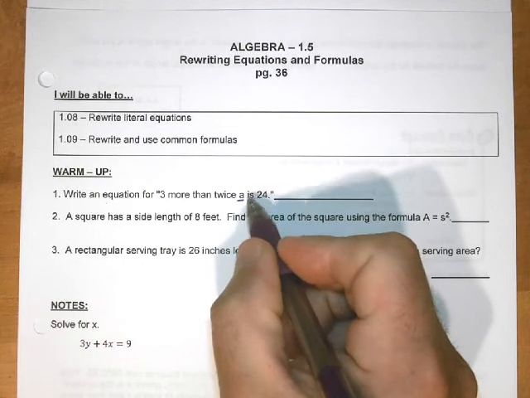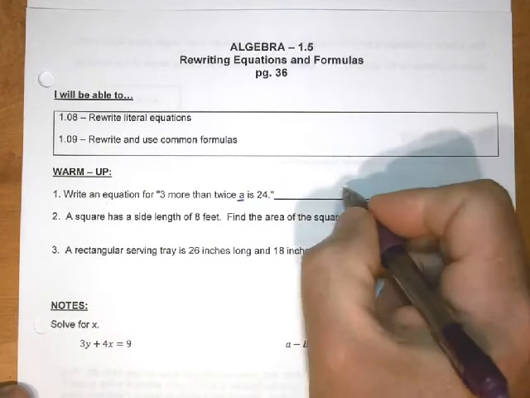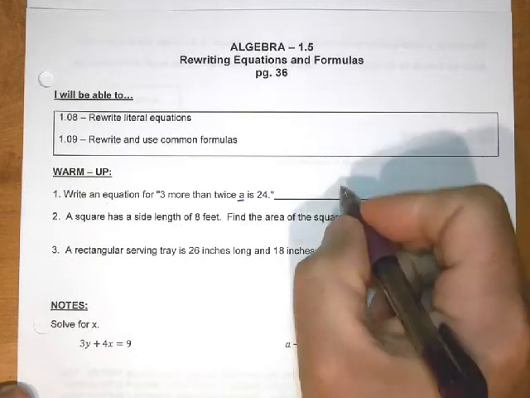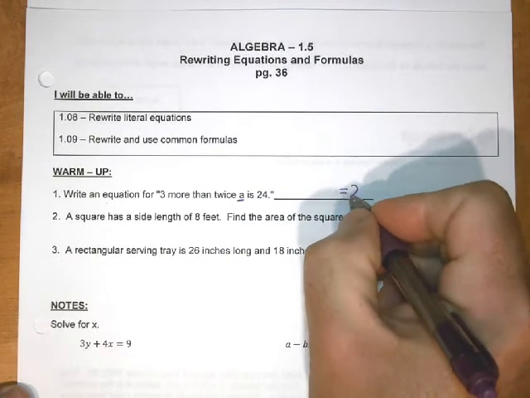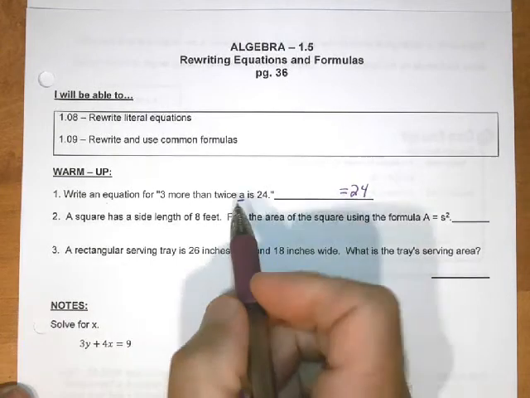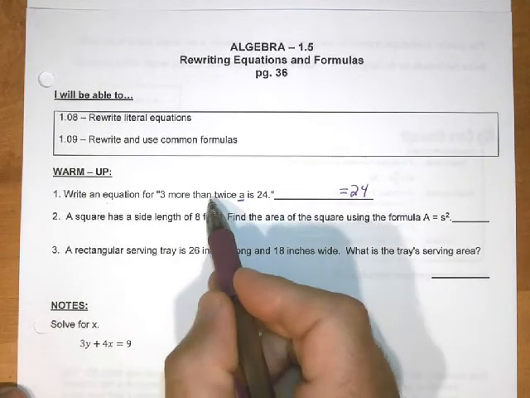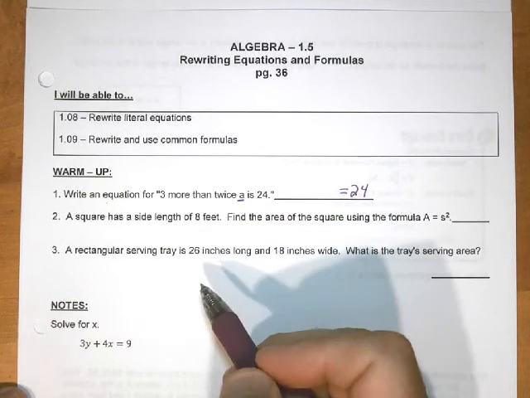So when you see the word is, you know that's going to be your final answer. So we know that this is all going to come out to 24, and we're relating it to the variable a.